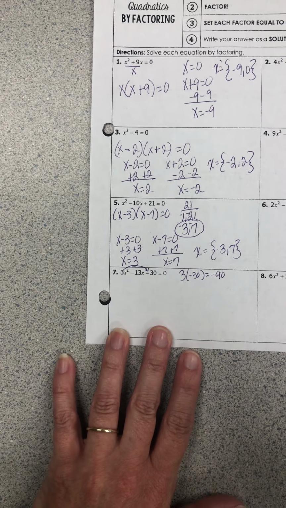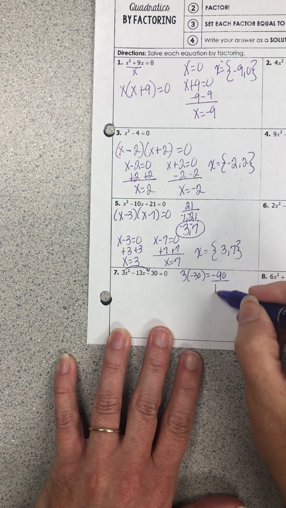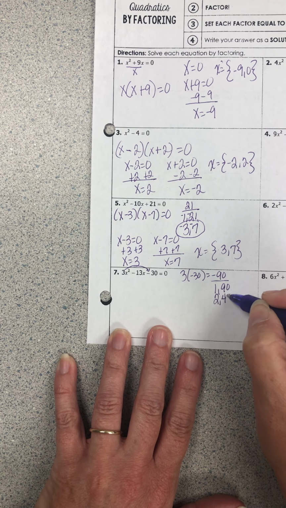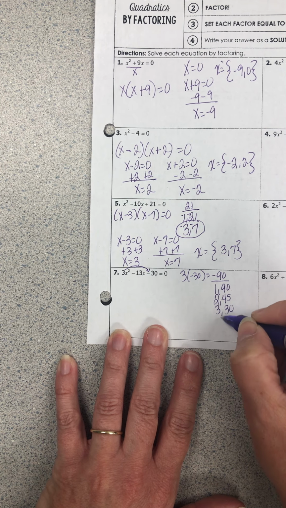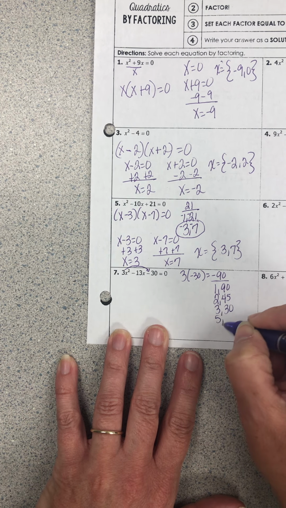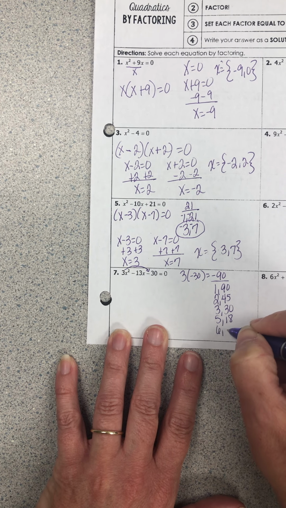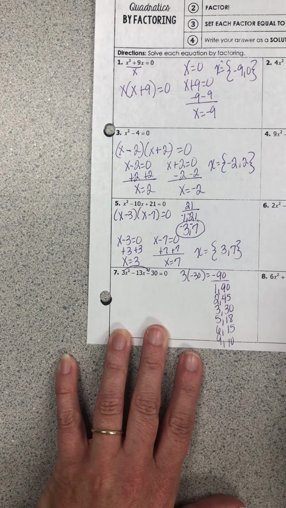So now I'm going to list the factors of negative 90. So let's just list the factors of 90. 1 times 90, 2 times 45, 3 times 30. 4 is not a factor. 5 and 18, 6 and 15, 9 and 10.